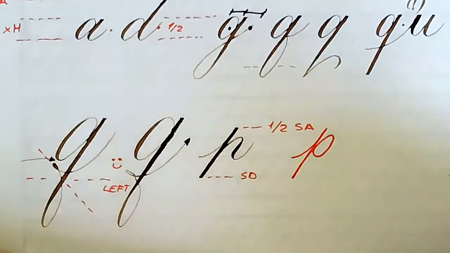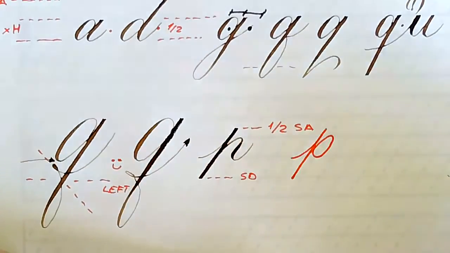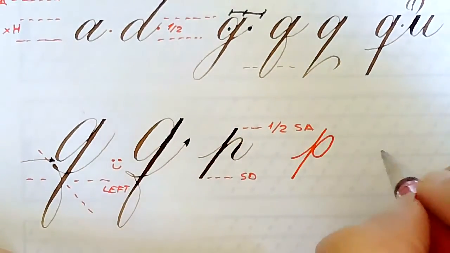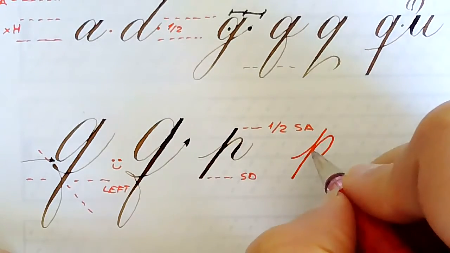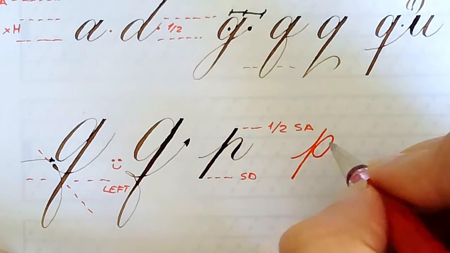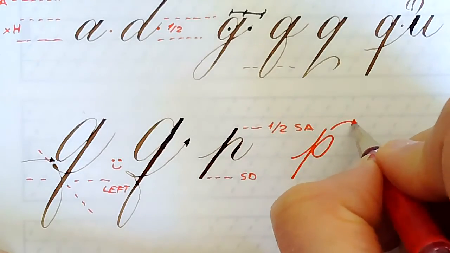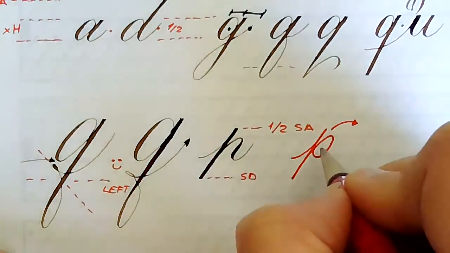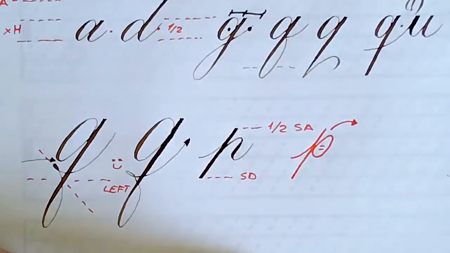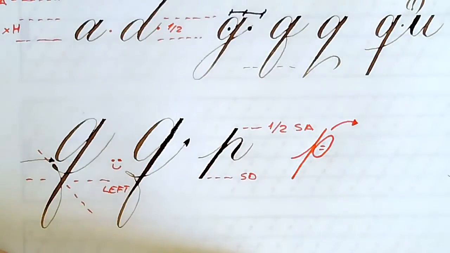So as you can see, basically it's the same shape as our oval, but this time the oval starts clockwise. So the direction of the oval is clockwise. But what happens inside is the same as what happens inside my A's and my O's.